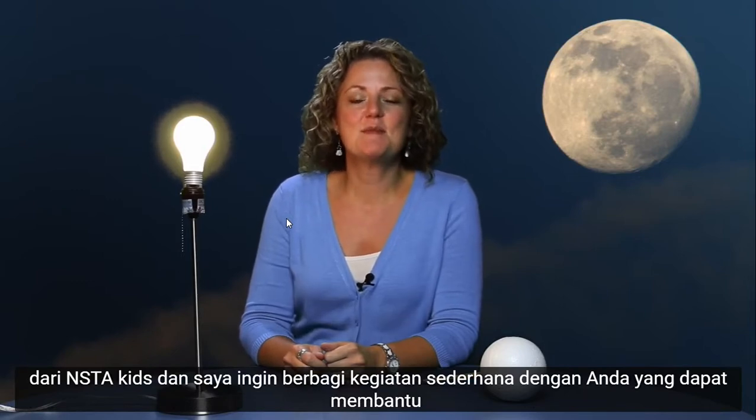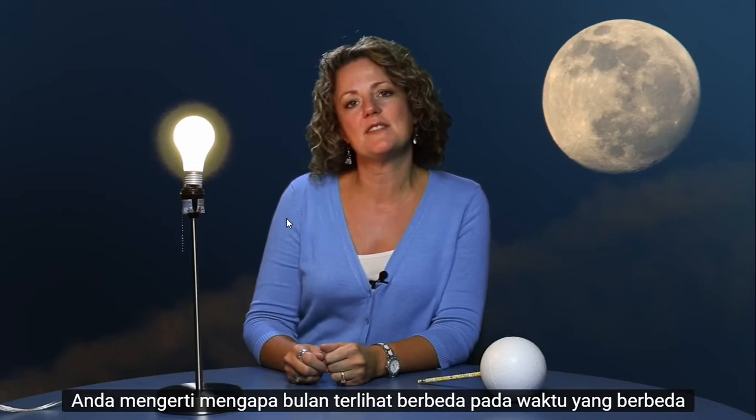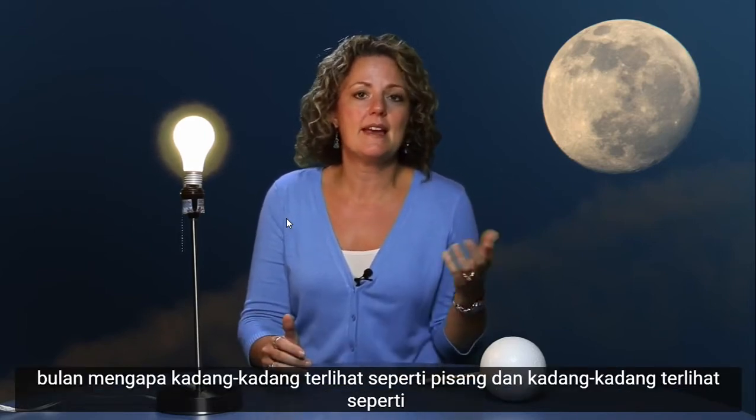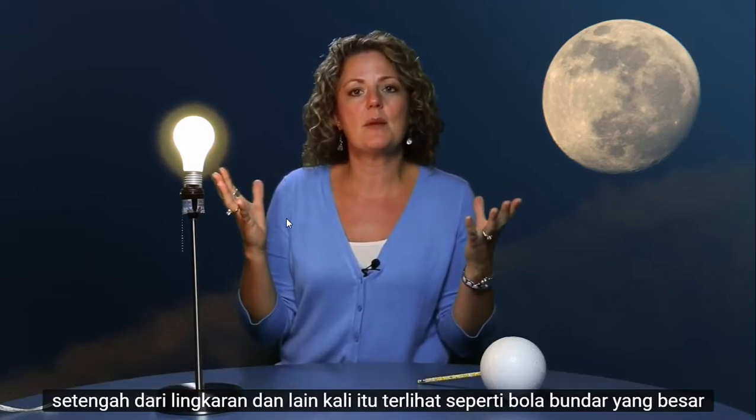And I'd like to share a simple activity with you that can help you understand why the moon looks different at different times throughout the month. Why sometimes it looks like a banana, and other times it looks like half of a circle, and other times it looks like a big round ball.